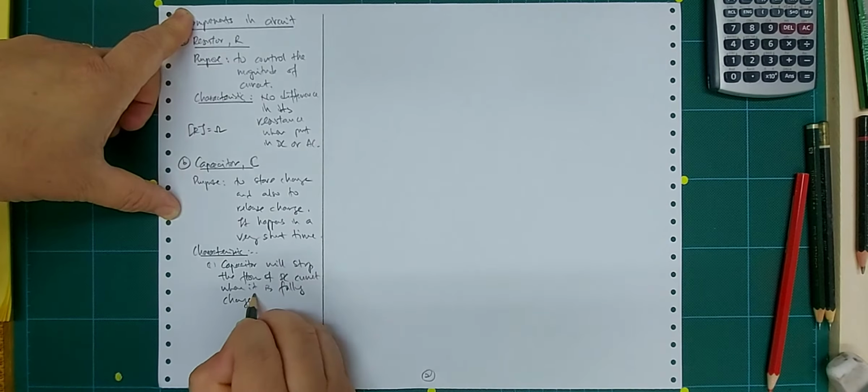Number 2, a capacitor allows AC current to flow. It allows AC: when you change direction, it just charges this way and then the other way, and so on. So it seems like it allows current to flow for AC. That is the beauty of the capacitor. The unit for capacitance is the farad, F-A-R-A-D, named after the scientist Michael Faraday.